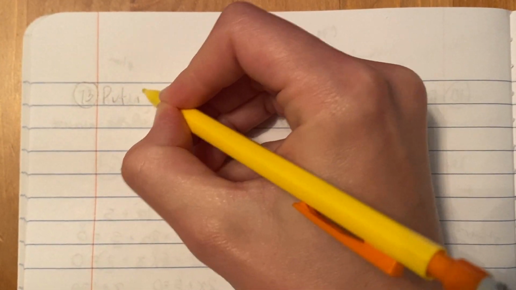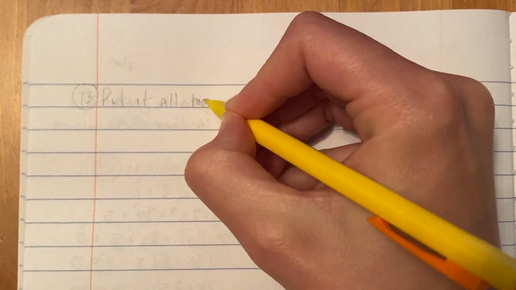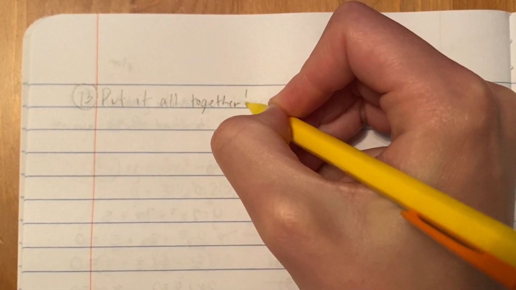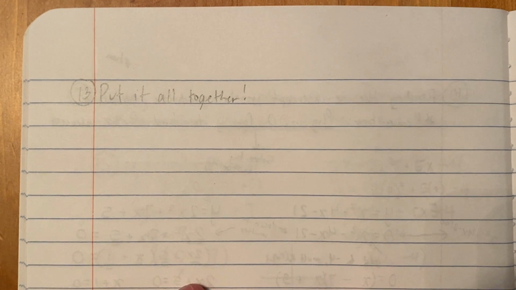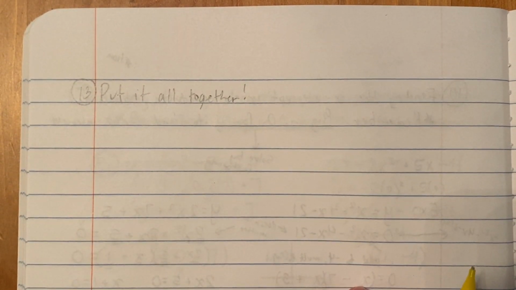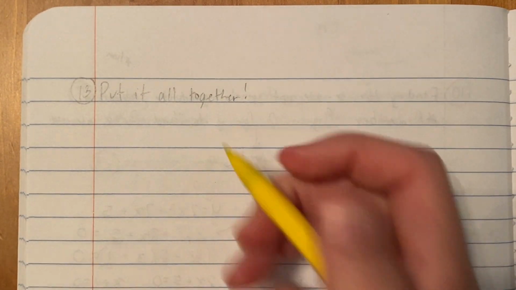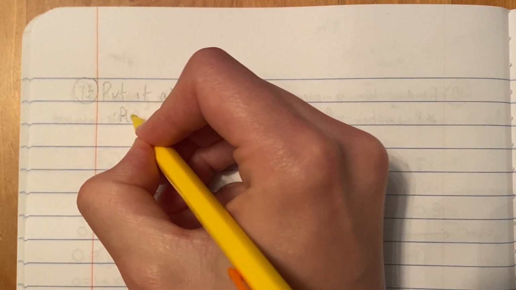Let's put it all together. Okay, so now this time you're going to get an equation and you're going to find both the x and the y-intercepts, and then you're going to have enough information to basically graph it, right? So this is what you need to remember.